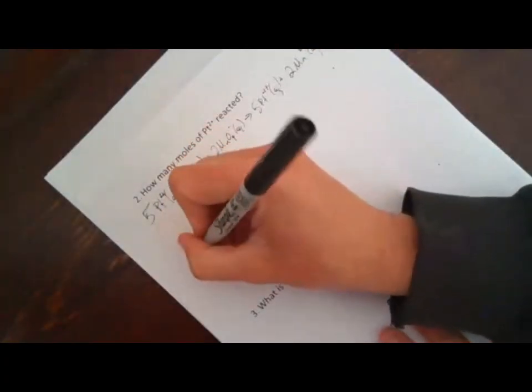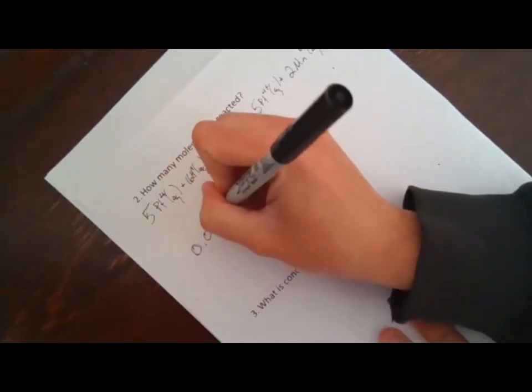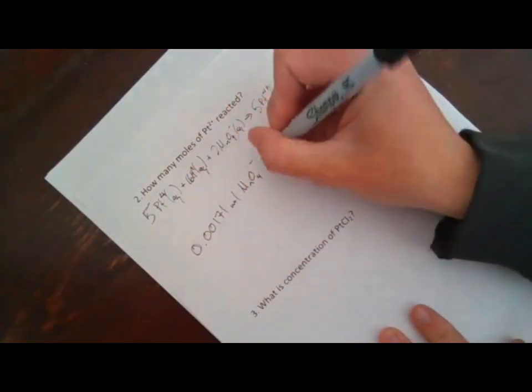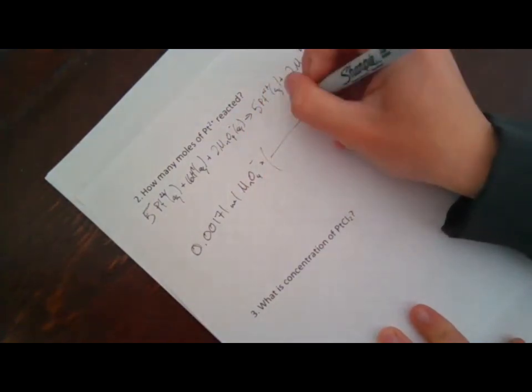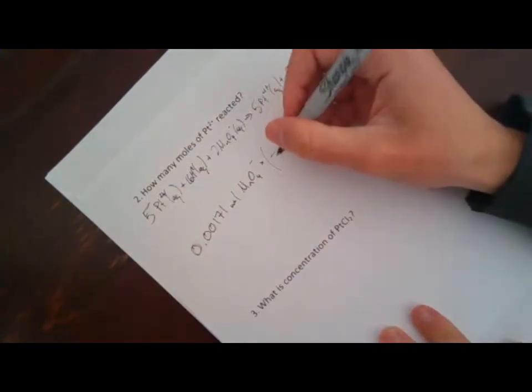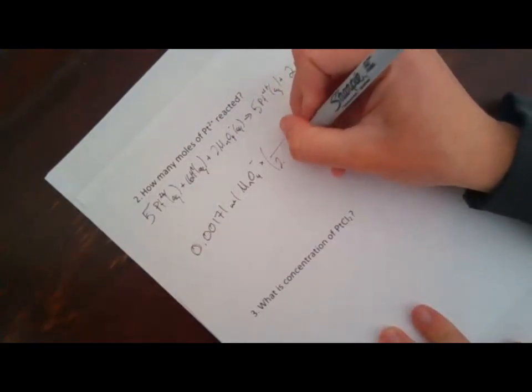So what we do is we just use stoichiometry. If I have the 0.00171 moles of MnO4-, that amount of moles perfectly reacted with the platinum that was in the solution.